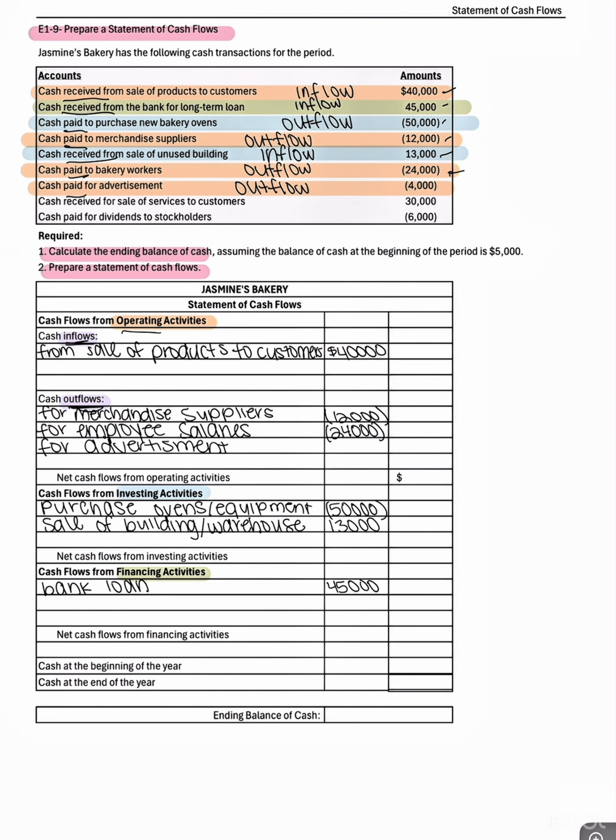And the last one we have is cash paid for dividends to stockholders. So go ahead and highlight this on up. And this is going to be an outflow. Just put dividends payment. I don't remember how the problem had it written, but we'll do dividends payment, and that's going to be for $6,000. Okay, and now we have all of these classified. Now we need to figure up totals.